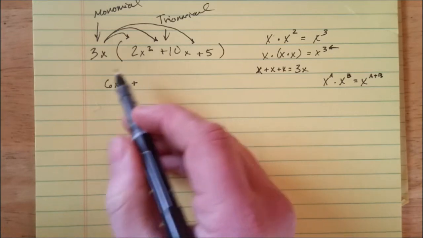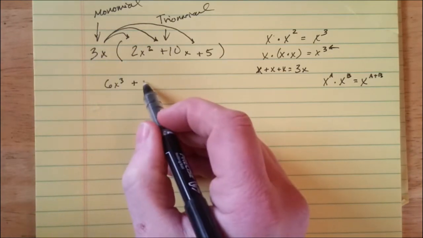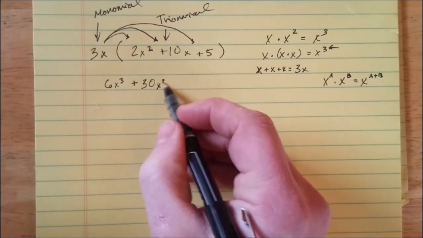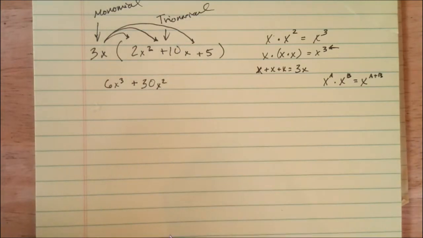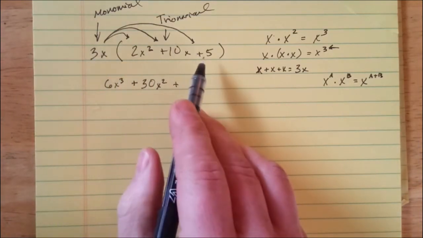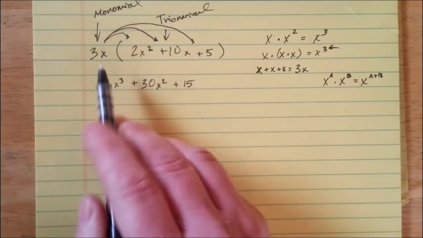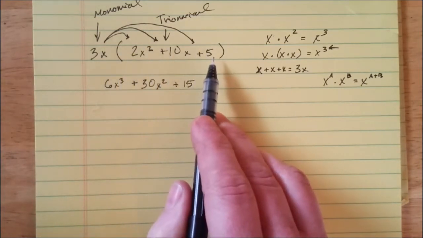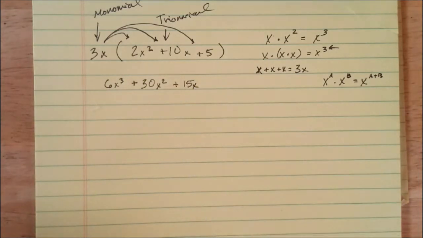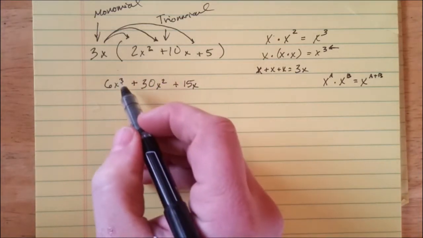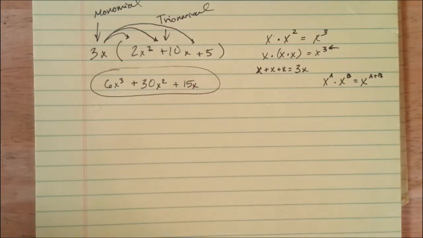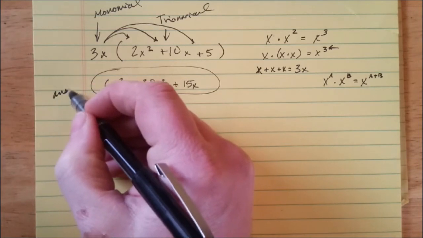Plus 3 times 10, well, that's 30, and x times x, that's x squared, plus 3 times 5, that's 15, and x times, well, there's no other x's, so it just is still x. Didn't become x squared or anything like that. None of these are like terms. They can't be simplified any further, so that's our final answer.